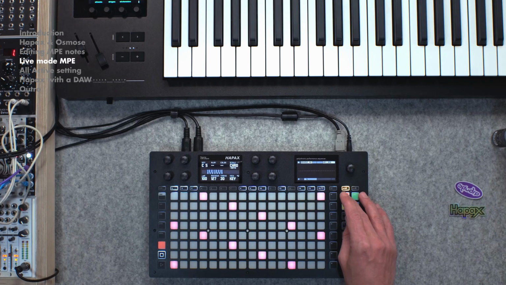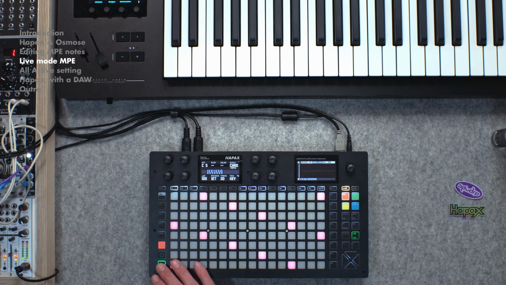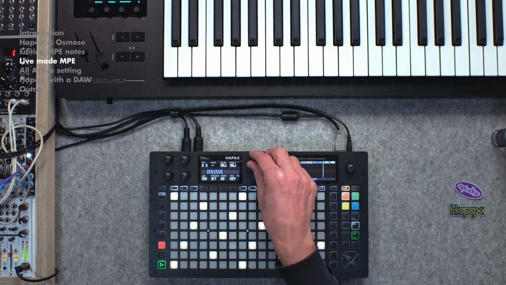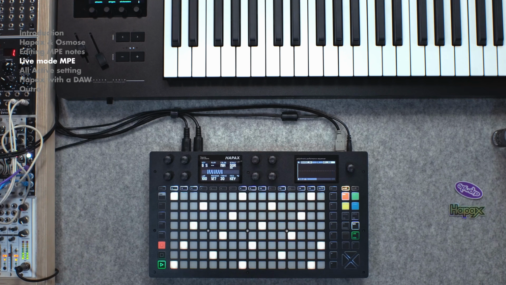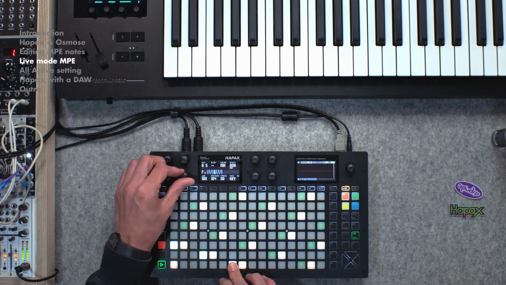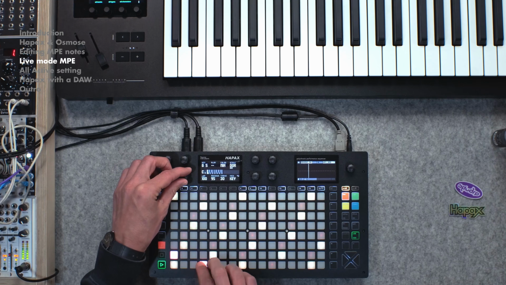The live mode also has new options to let you play MPE synths, even if you don't have a dedicated controller. Use encoder 4 to control pressure, or encoder 7 to adjust timbre.